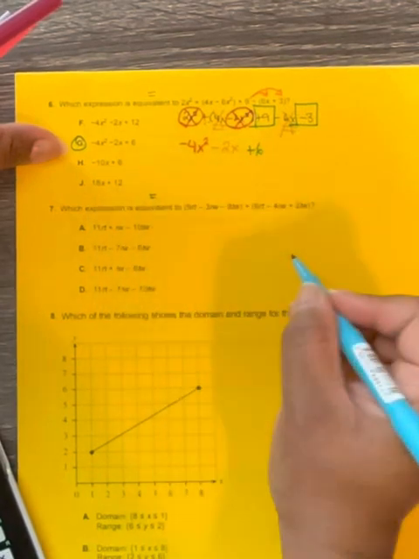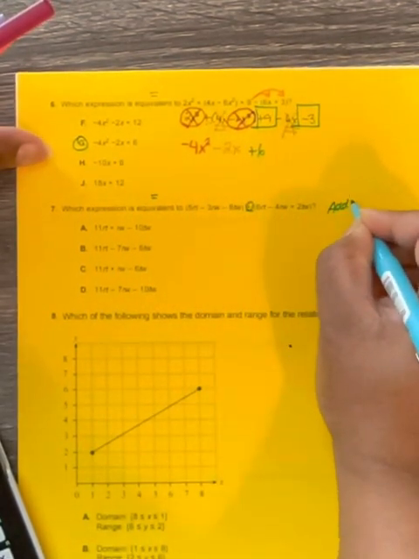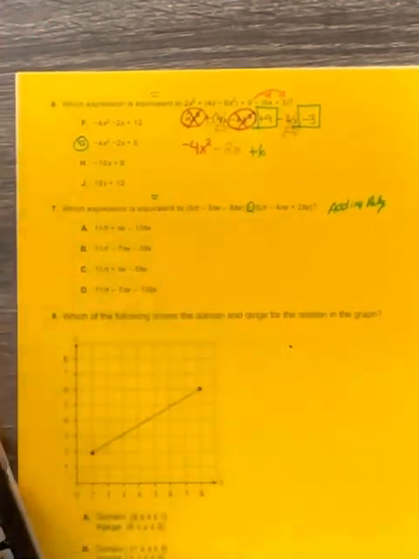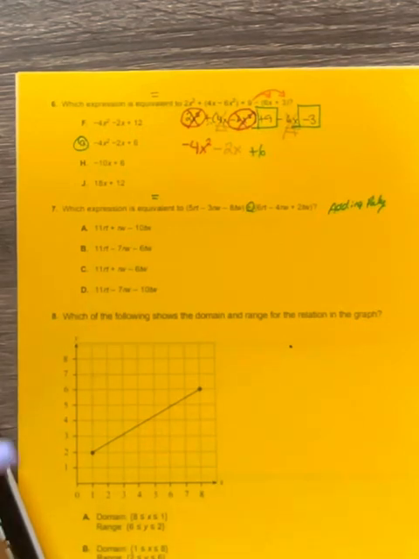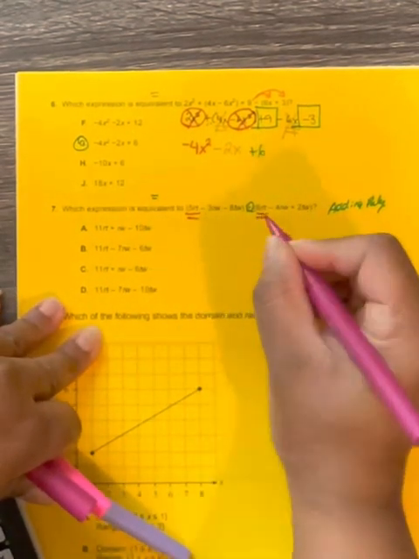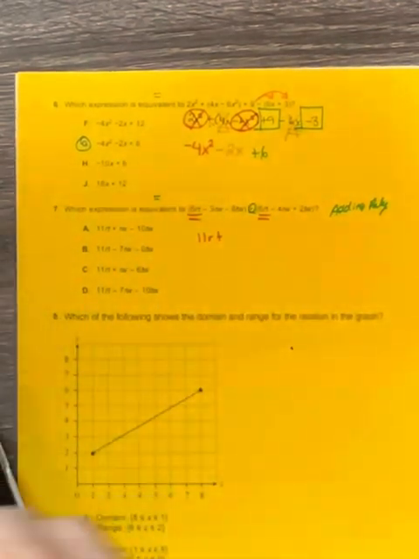It says what's equivalent, right? And look at that addition sign. So we're adding polynomials here. And so we have here 5RT, which pairs with 6RT, and that gives us 11RT.